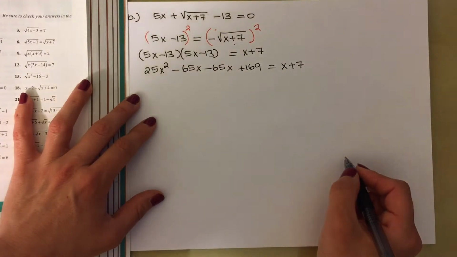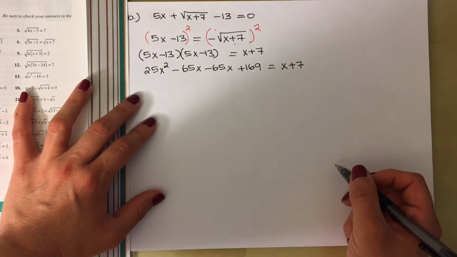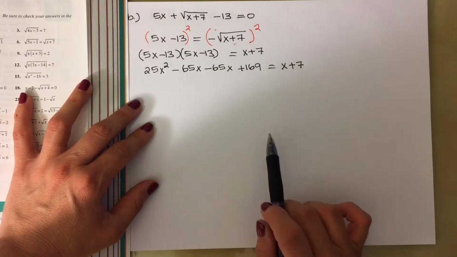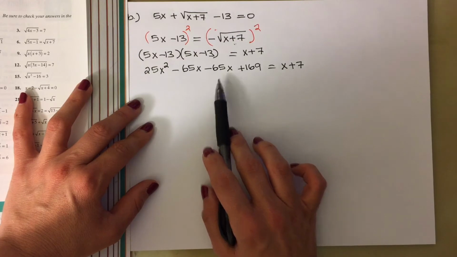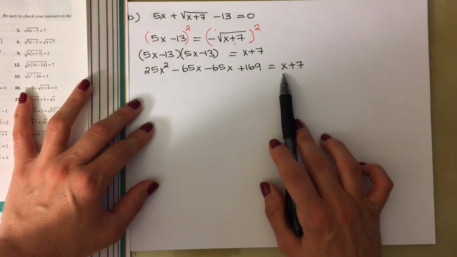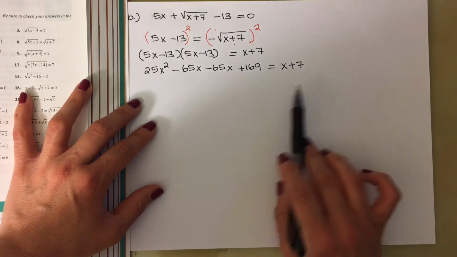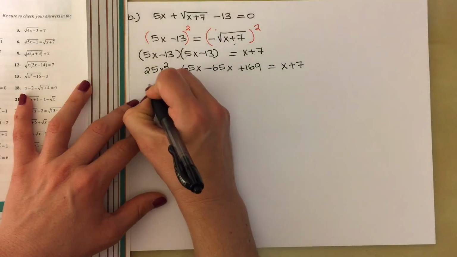Combine your like terms. Also, this is a quadratic equation. And so to solve, you need to get 0 on one side and we need to factor. So let's combine our like terms, subtract x, and also subtract 7. So after doing all that, this is what we should get.